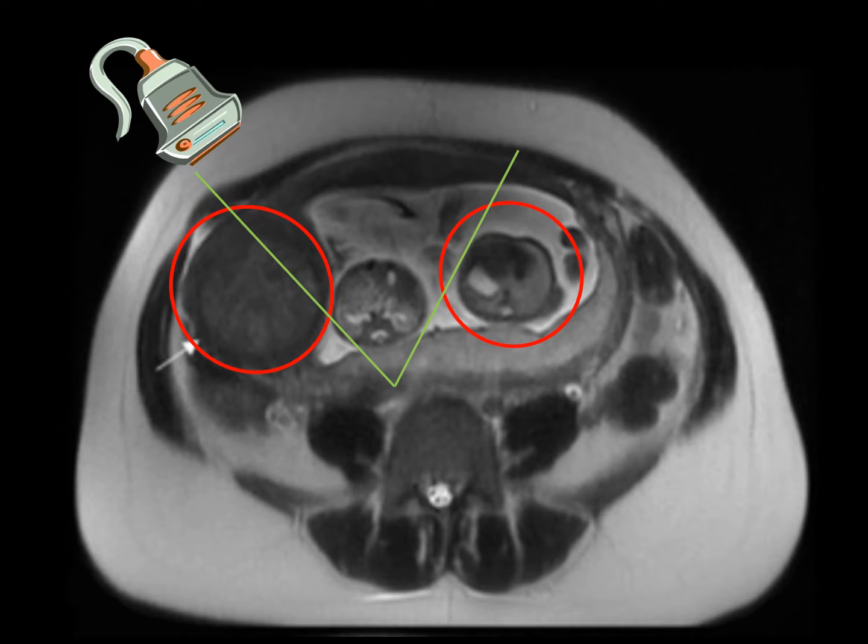And so while you can image through fibroids, large fibroids, they do create some attenuation of the ultrasound, and quality of imaging is not as crisp.